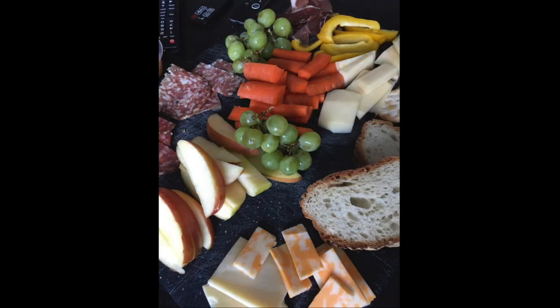And here we have an example of a whole bunch of different textures. The grapes are smooth, the bread is kind of crusty, the cheese is smooth, the carrots are kind of rough around the edges, and then we've got some meat in the background that's kind of smooth as well. So you can combine all kinds of things that have different textures to give a really interesting photo.